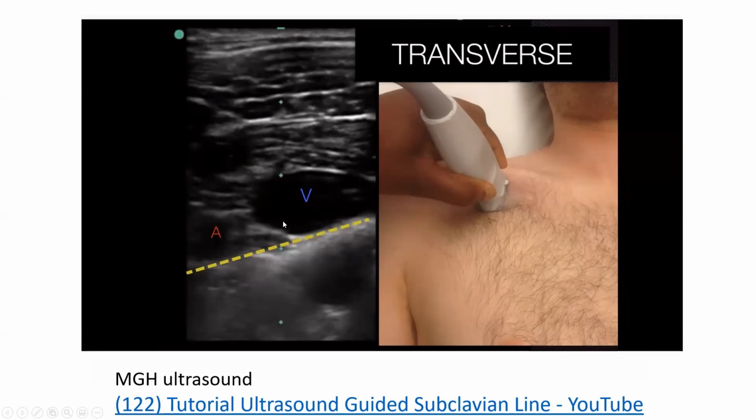That's another advantage of axillary artery versus subclavian. You cannot see the subclavian by ultrasound because it is inside the chest. Now, how do you distinguish artery from vein? Artery is pulsatile, whereas the vein is not pulsatile and it's compressible. But those rules are not always true.